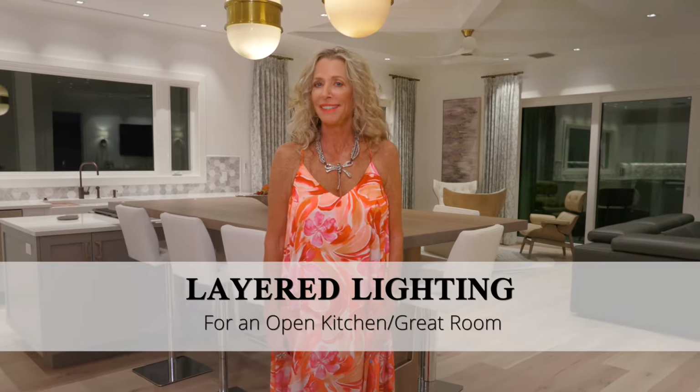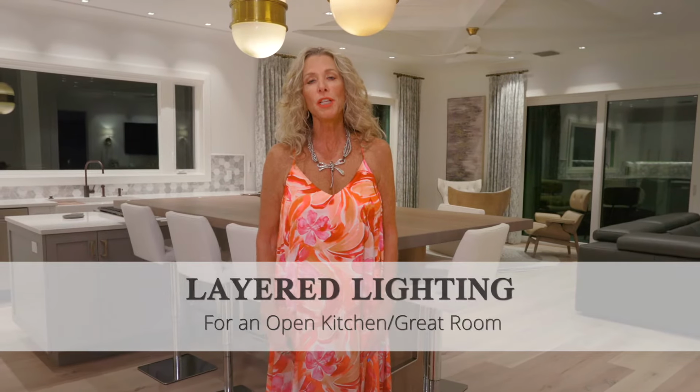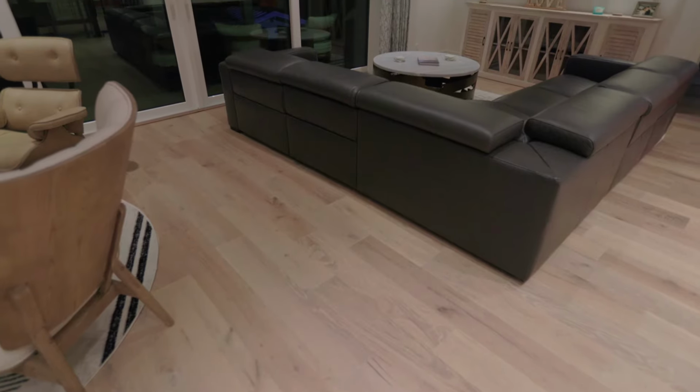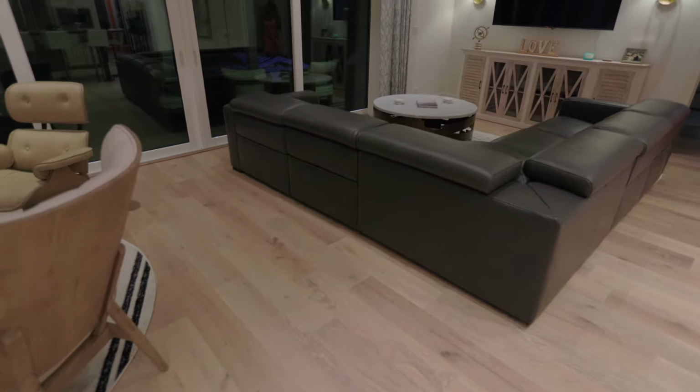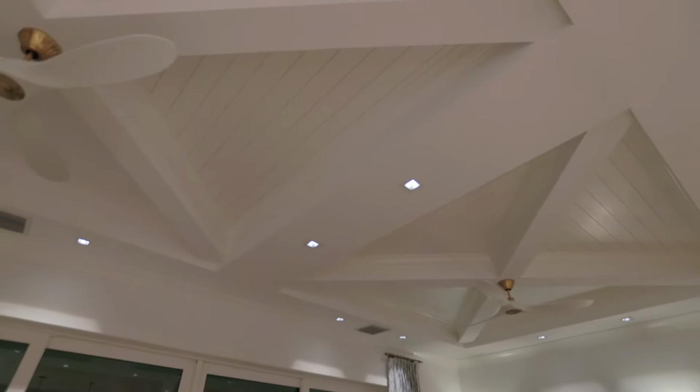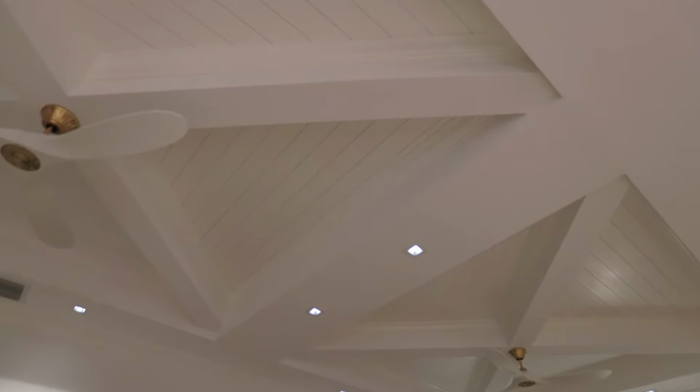There are many elements that go into interior design, but one that's left out so often is the lighting design. And we're going to talk about that in this home that I'm standing in. We have a kitchen with an open great room, and you can see the many different layers of lighting that I used. All have their own purpose.